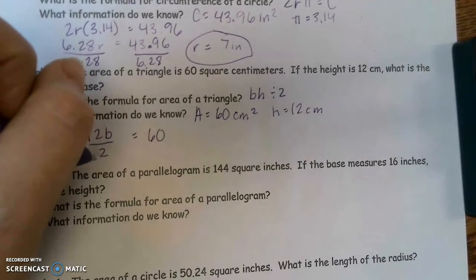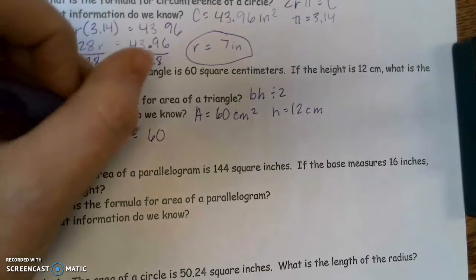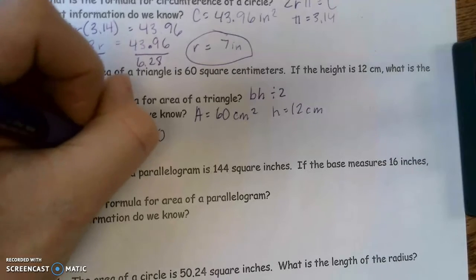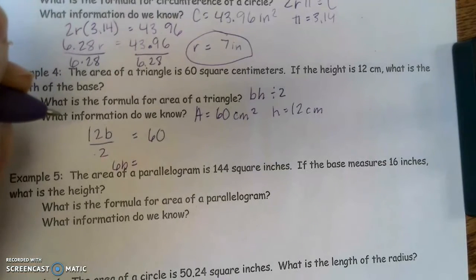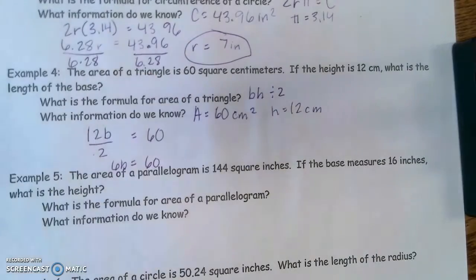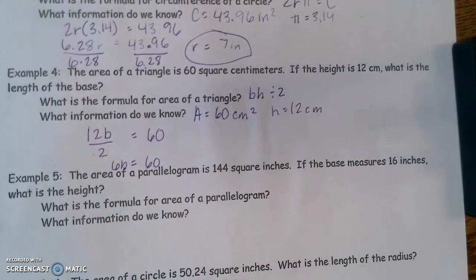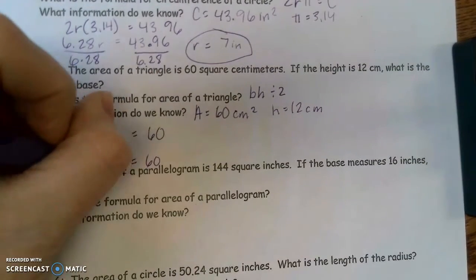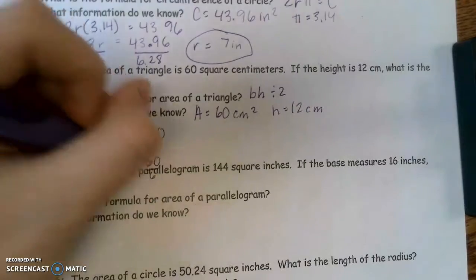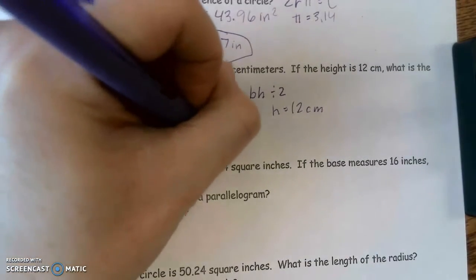So I have 6b on this side, okay, and then I'm going to just write down what I have over here. So I have 6b equals 60, and I'm going to divide, sorry, it's getting all in here. Okay, so b equals 10.